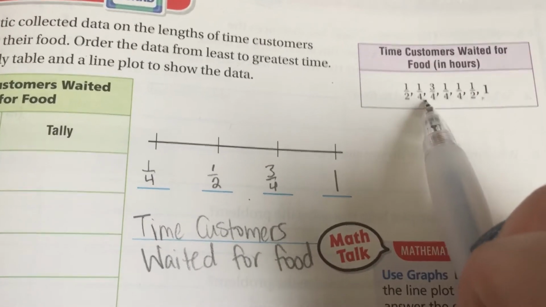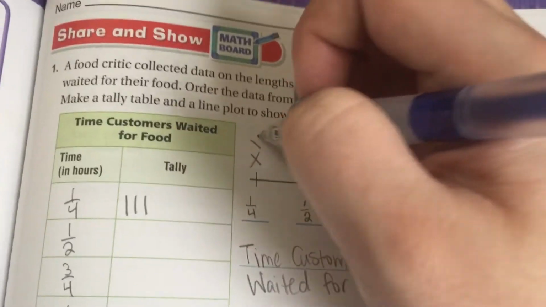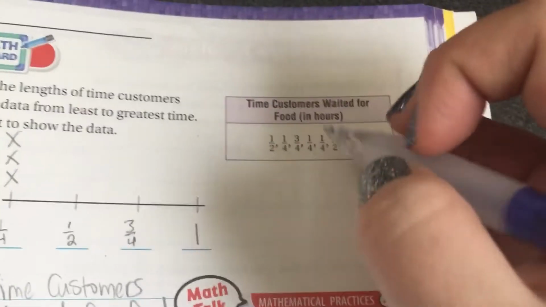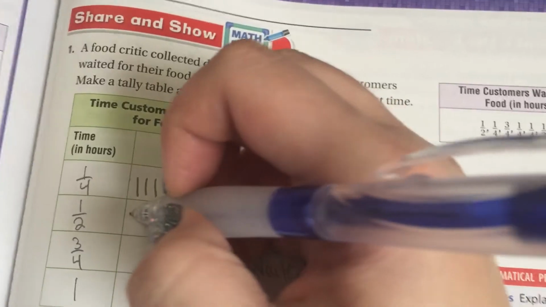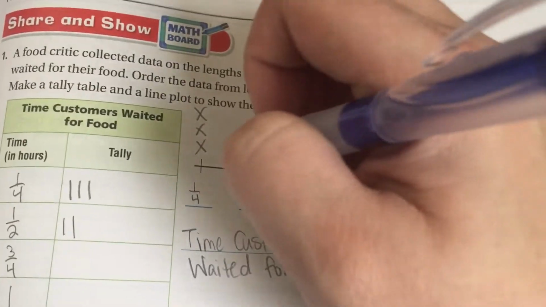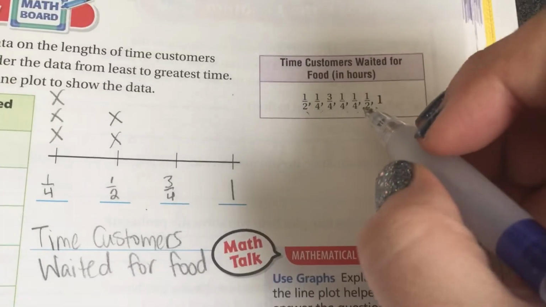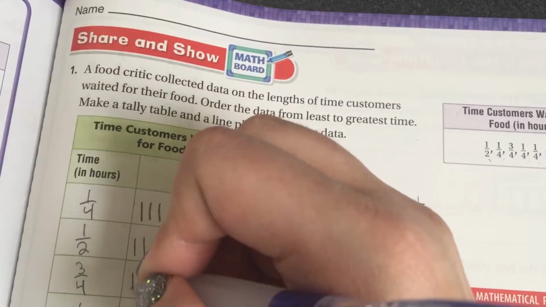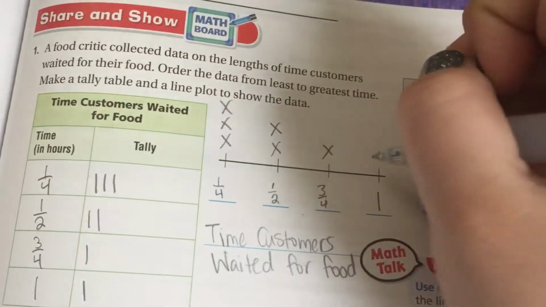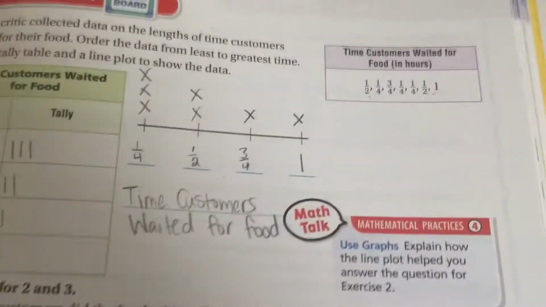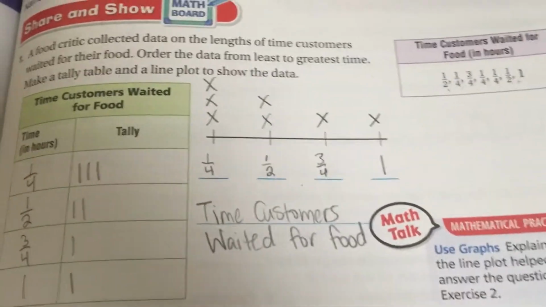Let's see, for 1/4, we had 1, 2, 3. So we put 3 X's on that one. For 1/2, we've got 1, 2. Put 2 X's for that. 3/4, there's just one of those. And we had just one whole hour. So there's a line plot that represents how long customers had to wait for food.